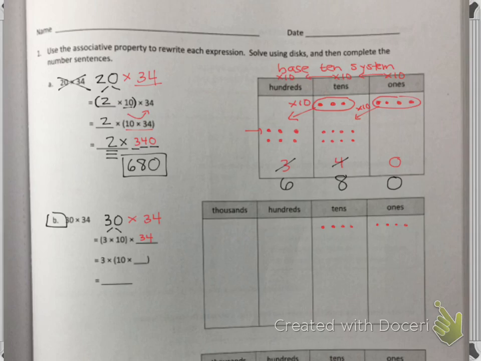All right? And here, again, they moved the 10 over so that we can multiply it with 34. It makes it easy for us. Now, on the place value side, I'm going to multiply each piece times 10, because that's what we're doing right here. 10 times 34, right?